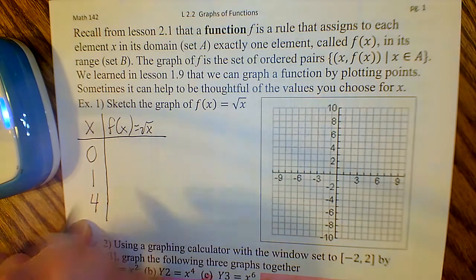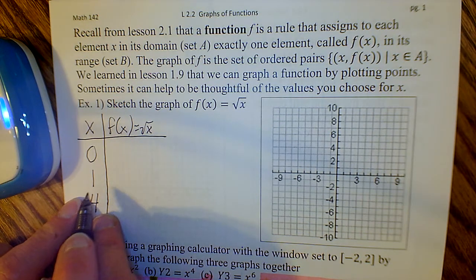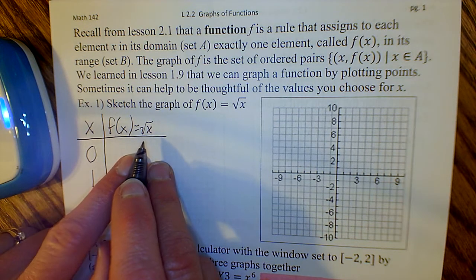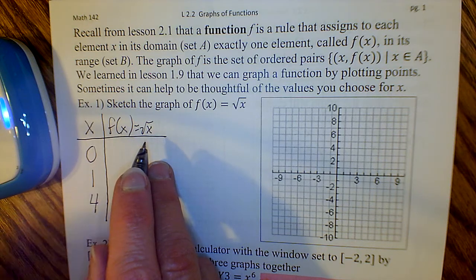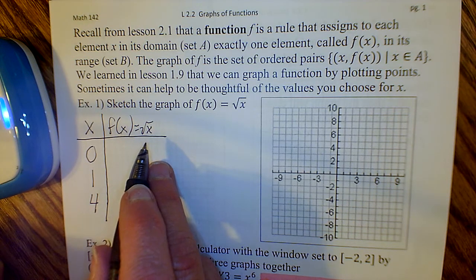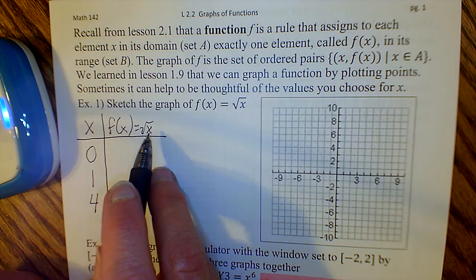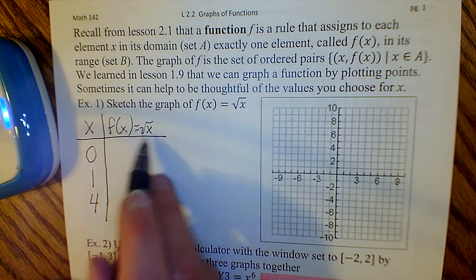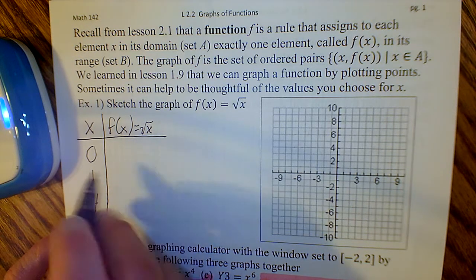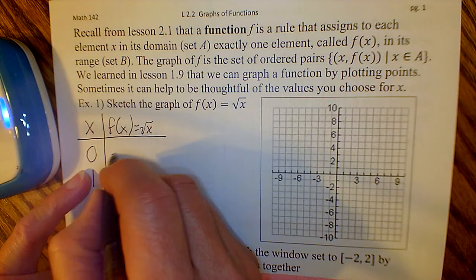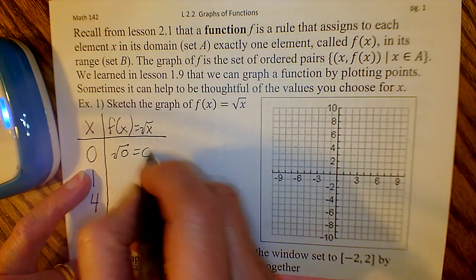Now let's consider, can I use a negative number when I'm using square root of x? Well, we learned that we can't, that the domain will not include negatives when we're taking the square root. And so the x can't be a negative number. So what would our square root of 0 be? Well, that's going to be 0.